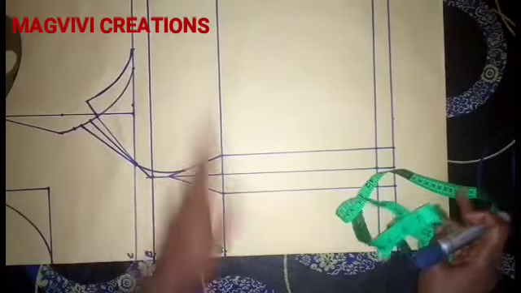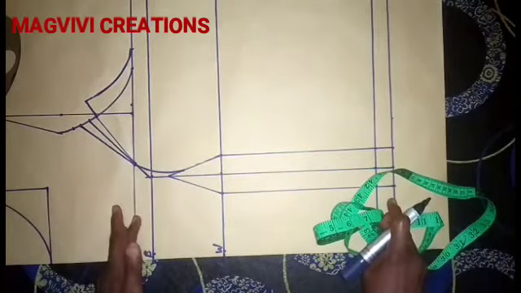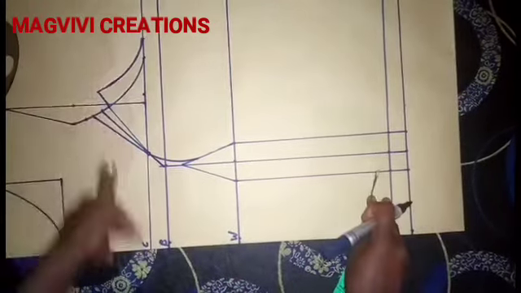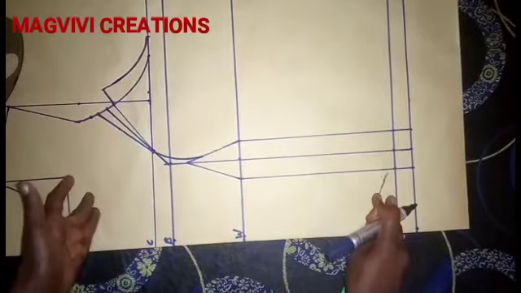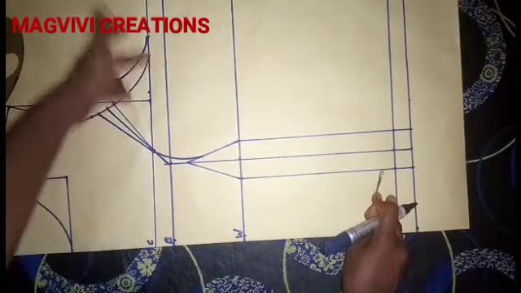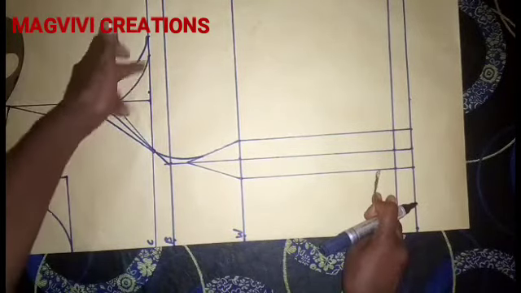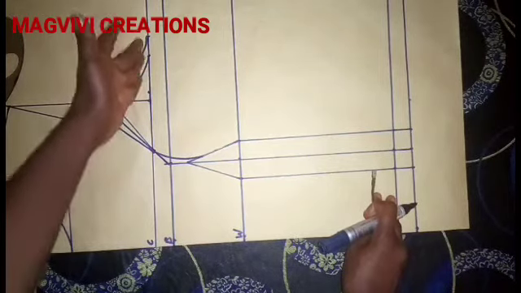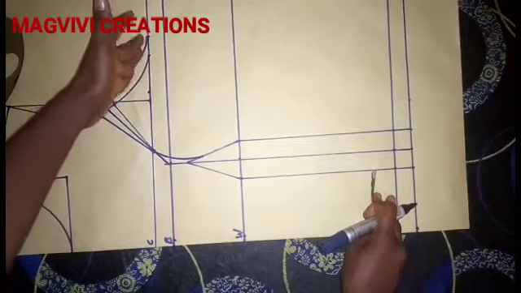So now we'll place the horizontal measurement, that is your round measurement. At this chest line, remember I've placed the bust measurement, that is 10.5, and the 1/2 inch is because of freeness at the under arm, at the armpit area.